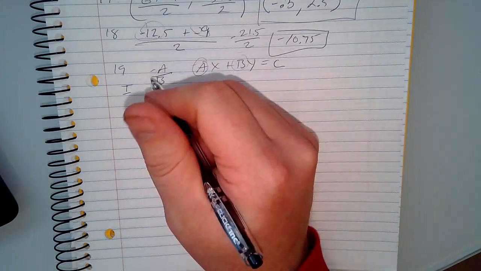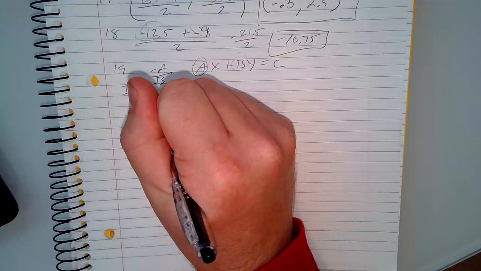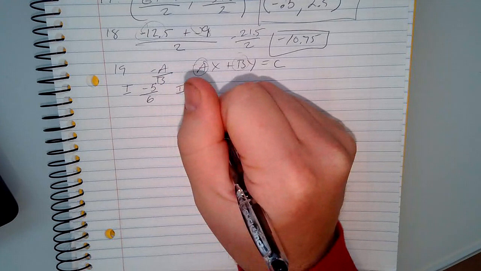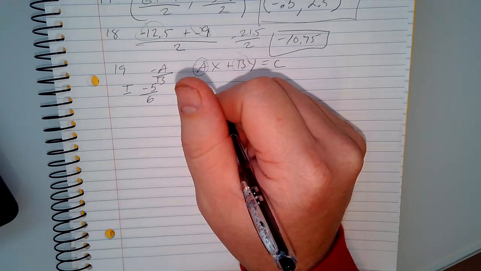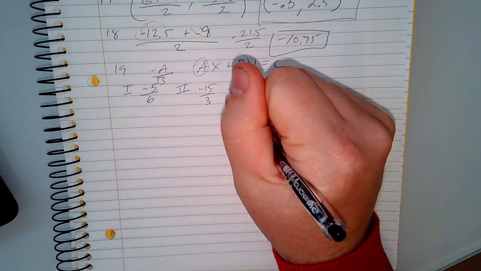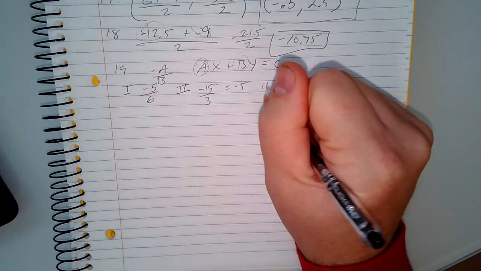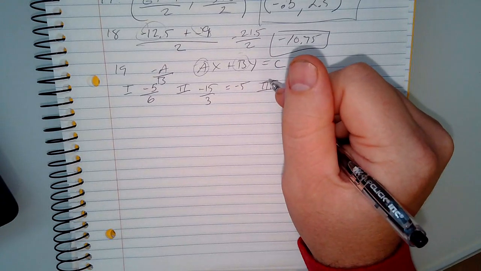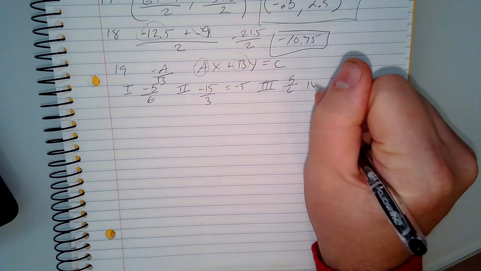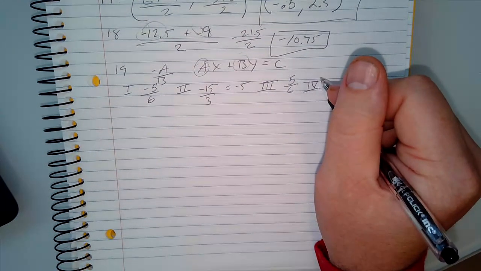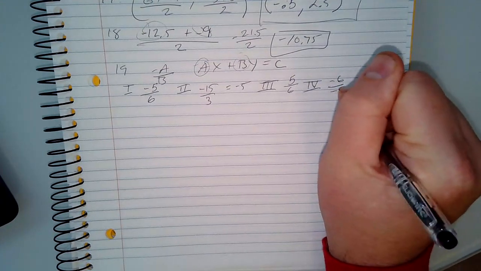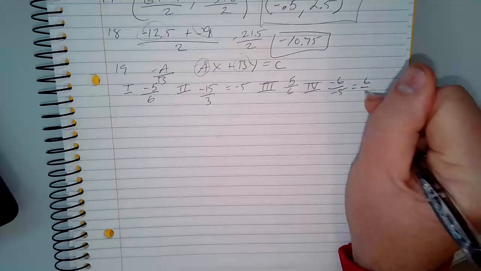Number 1 says -5 over 6. A is 5, so -5 over 6. Number 2 says -15 over 3, which reduces to -5. Number 3 says +5 over 6. And number 4 says -6 over -5, which we all know is equal to +6 over 5.